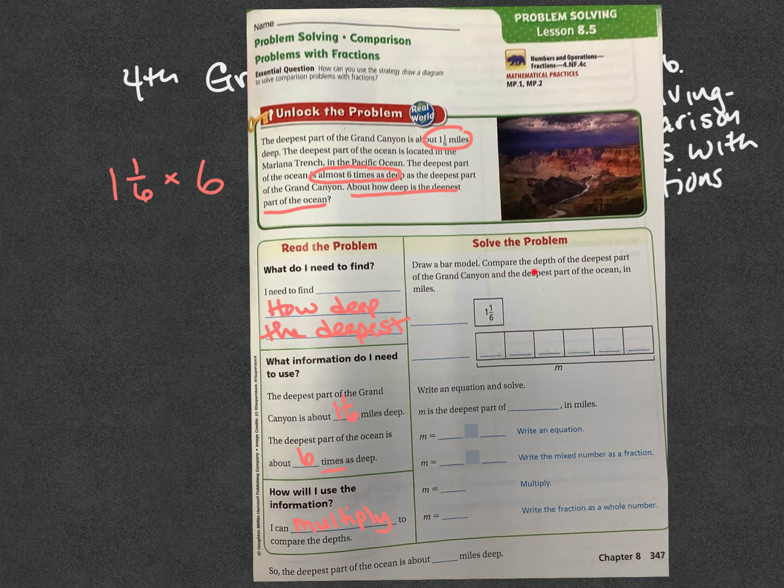We'll draw a bar model, compare the depth of the deepest part of the Grand Canyon and the deepest part of the ocean in miles. We have 1 1/6, and we have 6 times that amount. So we have 1 1/6 here, 1 1/6 here, 1 1/6 here, 1 1/6 here, 1 1/6 here, and 1 1/6 here for the deepest part of the ocean. This was for the Grand Canyon, and the other part was for the deepest part of the ocean. 6 times this amount. 1, 2, 3, 4, 5, 6. Visual of that. Write an equation and solve it.